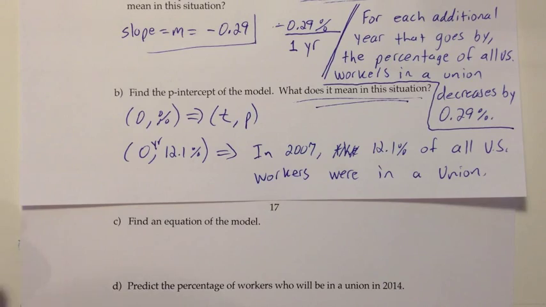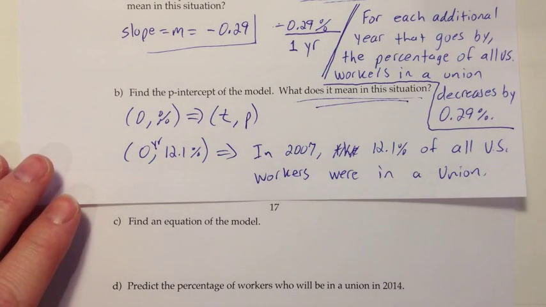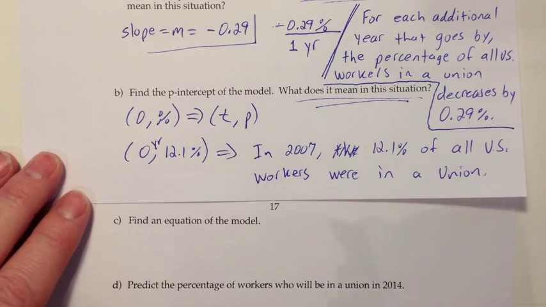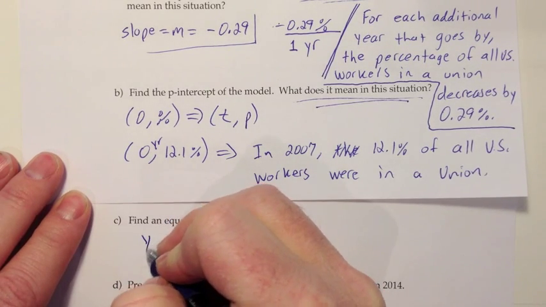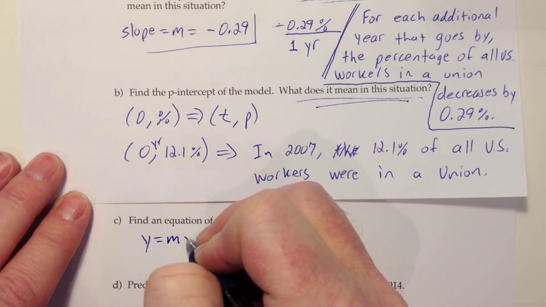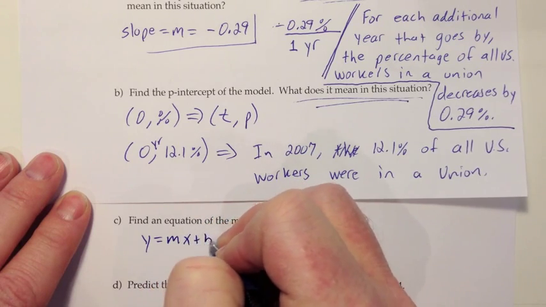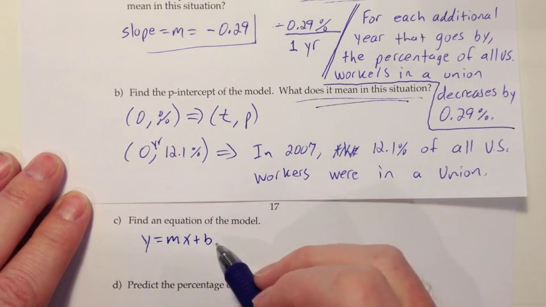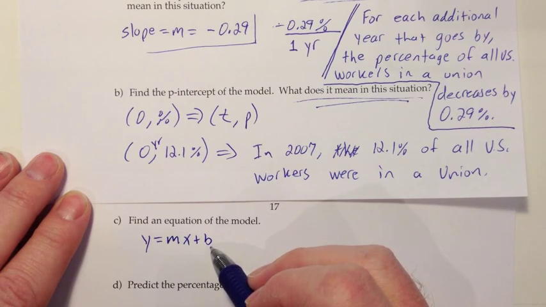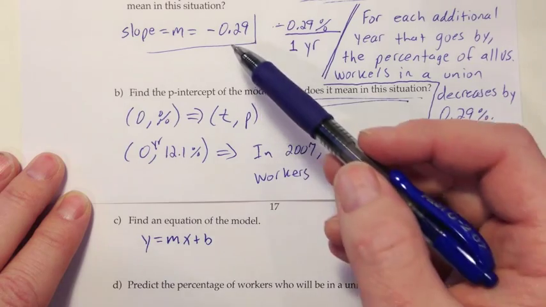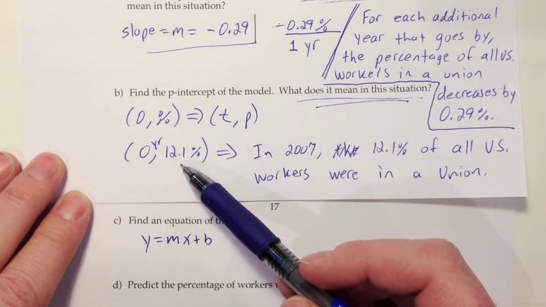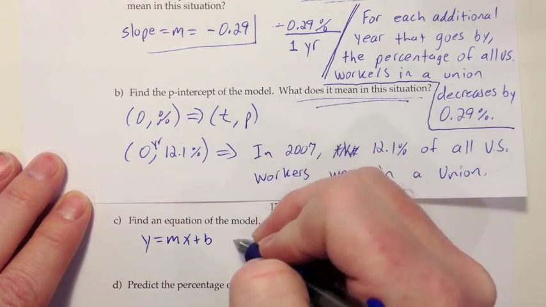Okay, continuing on with that example, in part C they want us to find an equation of the model. And so the key thing to remember here is that we're going to do a linear equation, and those have the form y equals mx plus b, where m is the slope and b is the y-coordinate of the y-intercept. So if you look back at the work we've done so far, we've gotten the slope and we know the y-coordinate of the y-intercept, so we can just plug those in.